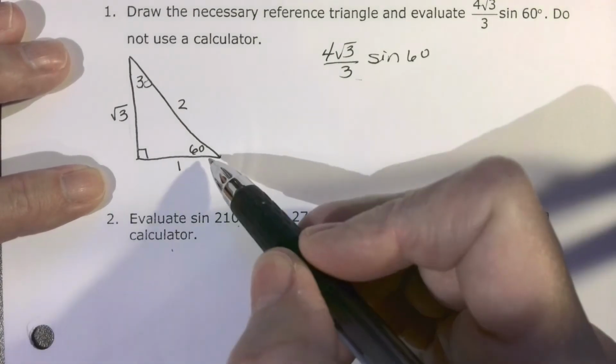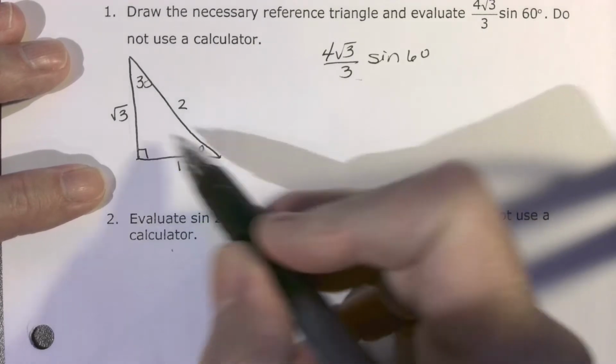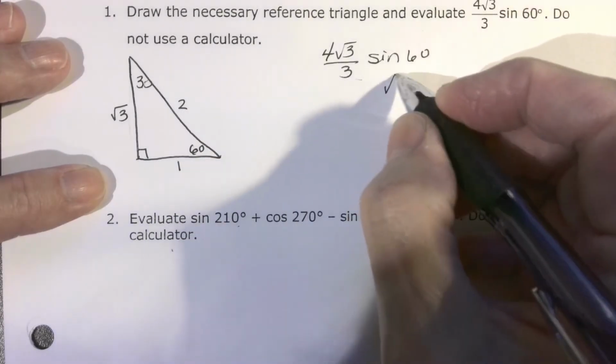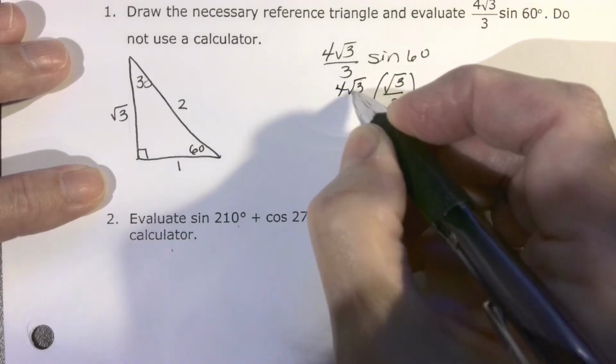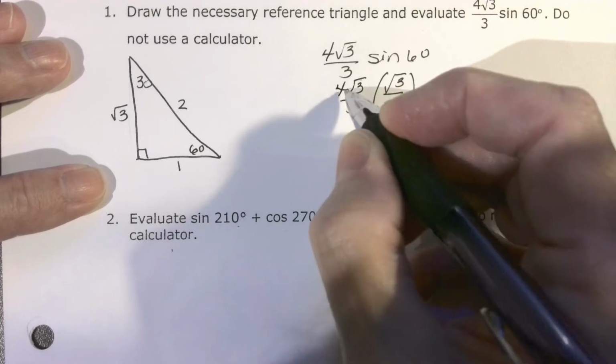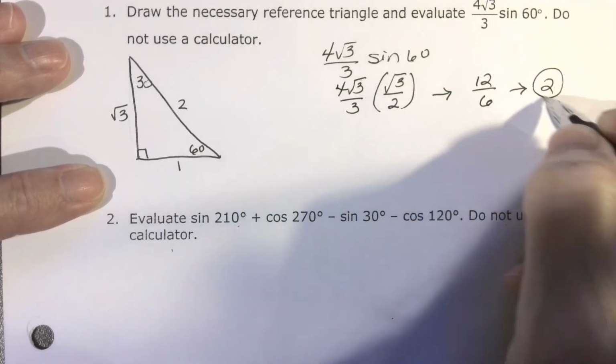So we're going to look here at the 60 degree angle and take the sine of the 60 degree angle. Sine is opposite over hypotenuse, so that's going to be the square root of 3 over 2. And of course we have this to multiply it to. That's going to be 4 times 3. Of course that's 6, so we get 2.